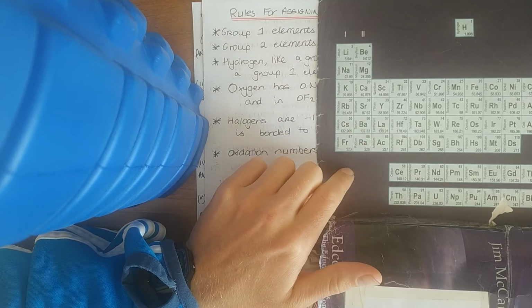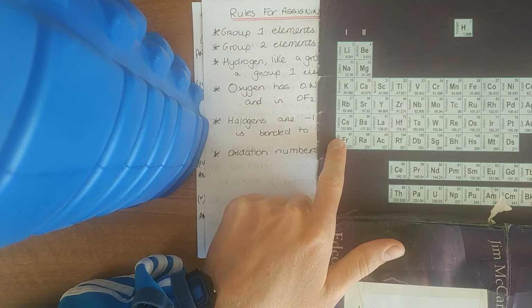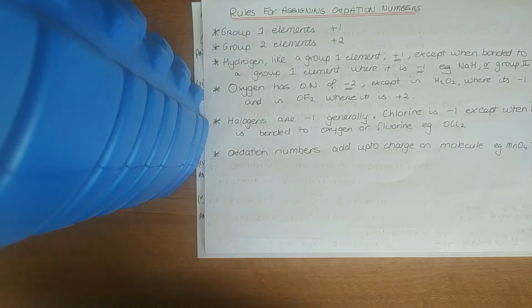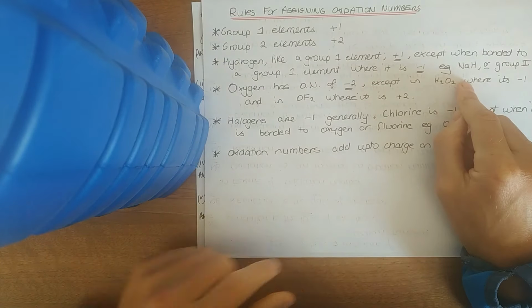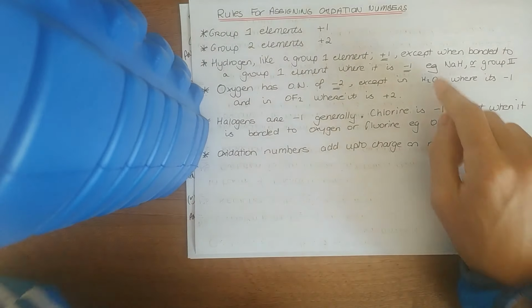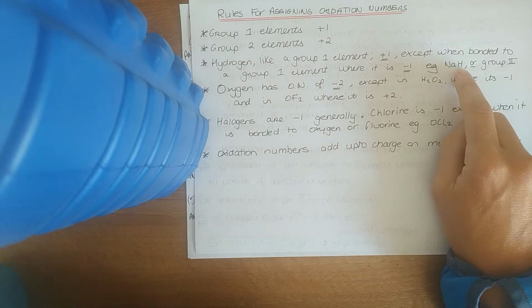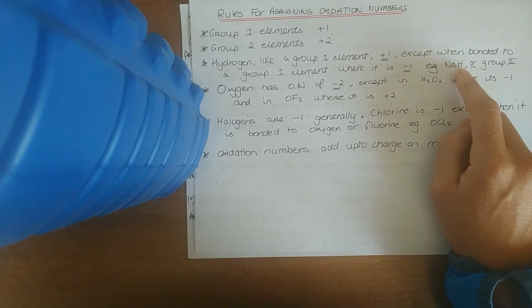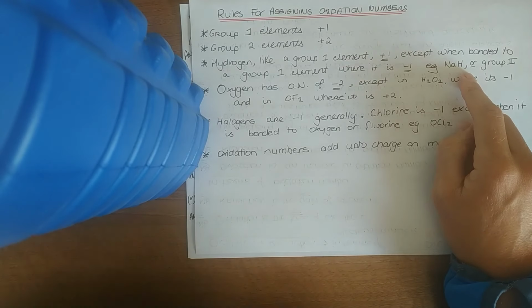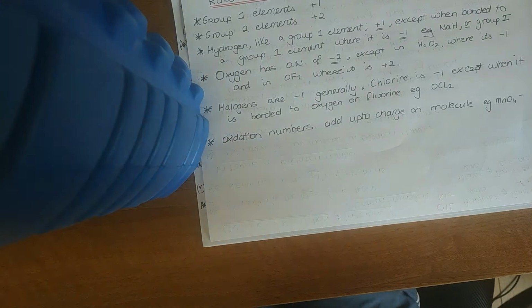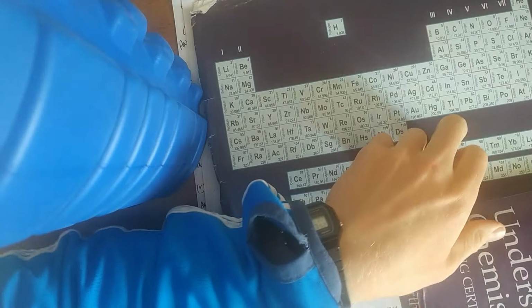Hydrogen generally has an oxidation number of +1, except when it's bonded to a group 1 metal, like sodium. So sodium then takes preference, takes trump. Or group 2, and we'll show a few examples in this. Oxygen is a group 6 element.